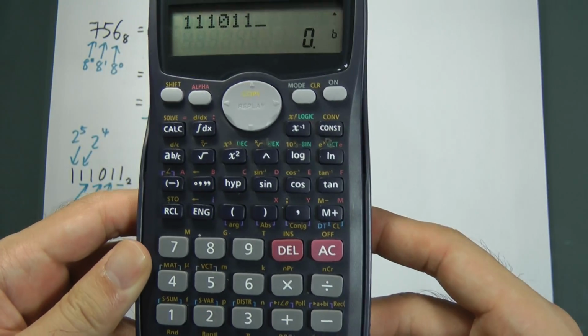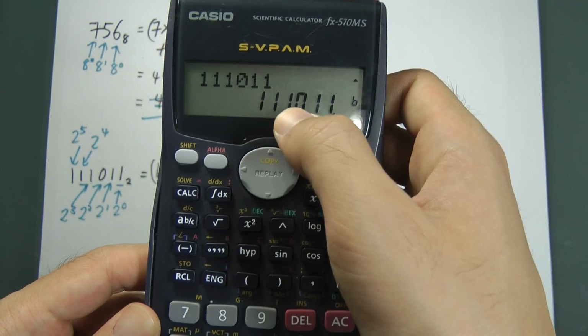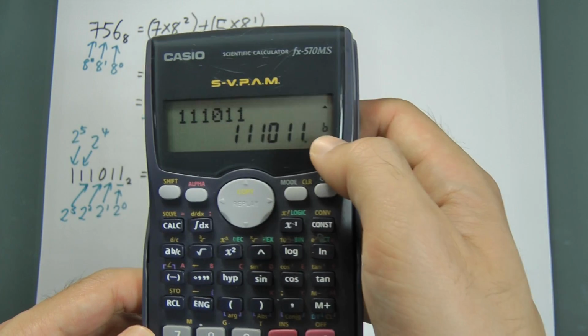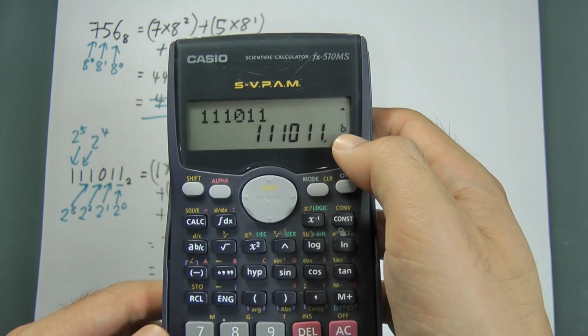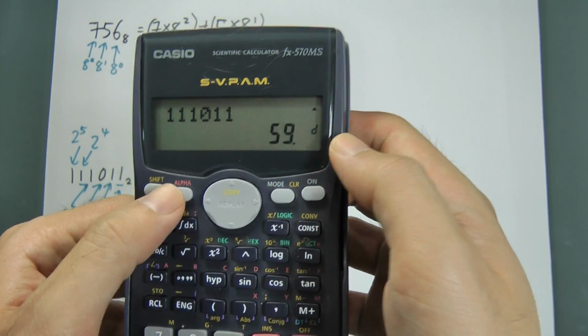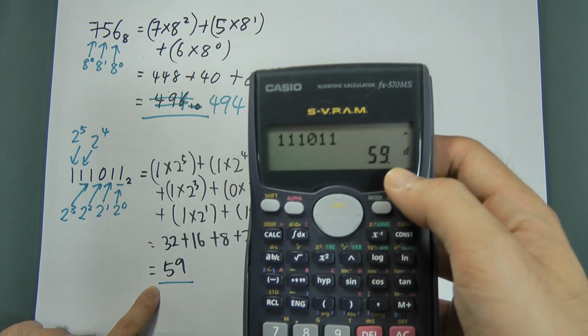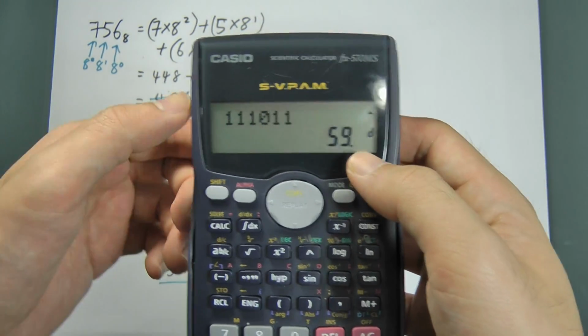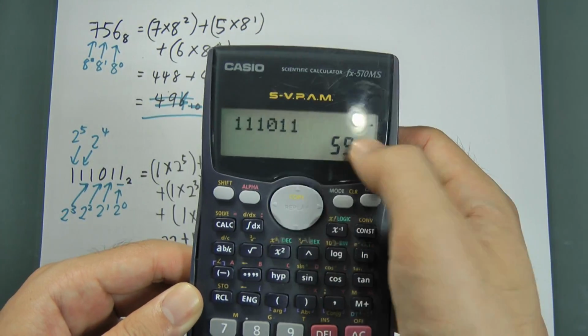111011, and then press equal. Okay, you got 111011. Then you want to change to base 10, you just press DEC. Do you see 59 over here? Yes, so this means this is base 2 in base 10.